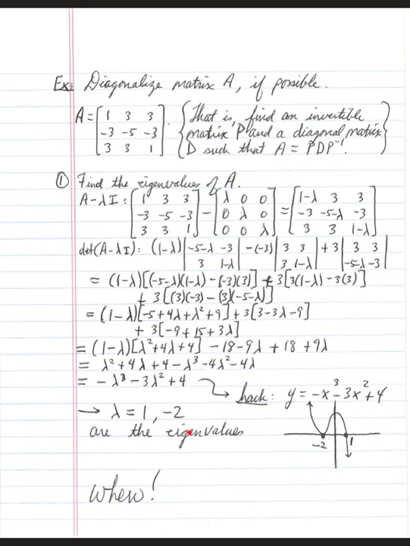To get these eigenvalues, there's a little math hack you can use. If you were to take a graphing calculator and graph this characteristic equation, just pretend the lambdas are x's, you'll find that negative 2 and 1 are your x-intercepts. Those are your real eigenvalues. So that's one crazy step 1. This is step 1.